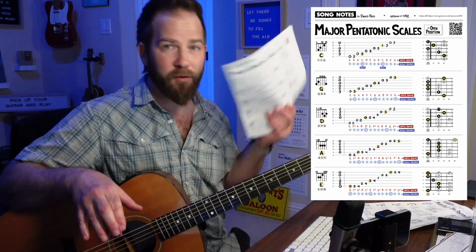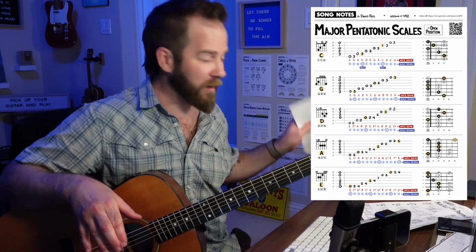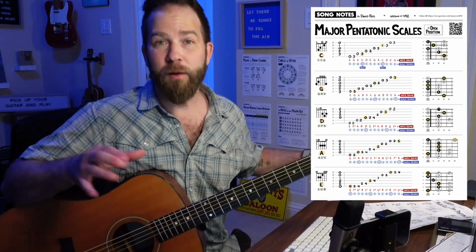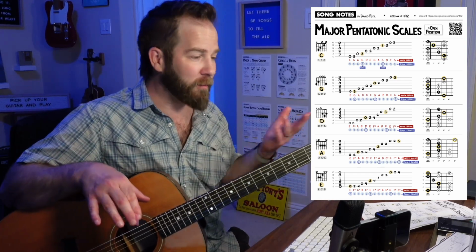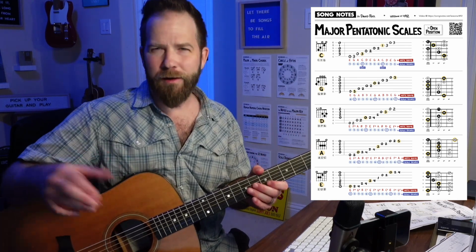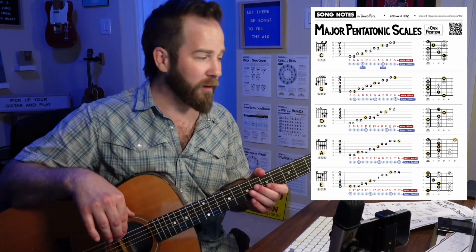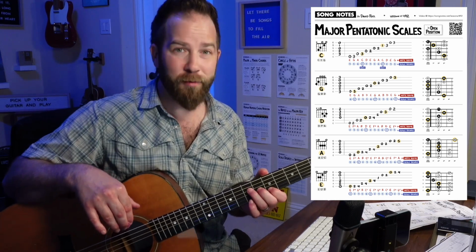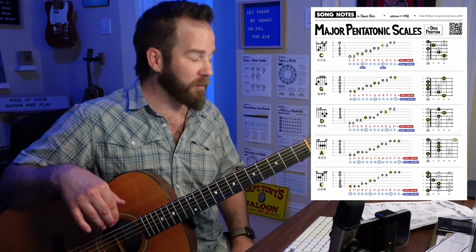I'm not saying you need to get this PDF and practice this and memorize these things, but have it handy. Be aware it exists. And the next time you're working on melody notes for anything and you're curious which scale degrees these are coming from, a lot of the time, you're going to be surprised it's coming from the major pentatonic, in whatever key you're playing in.